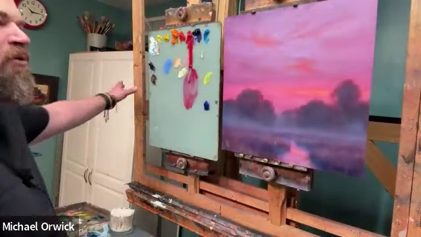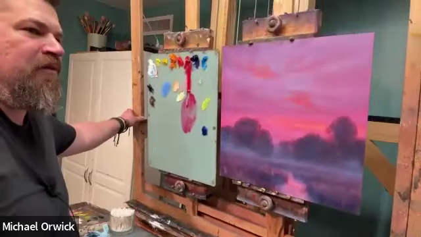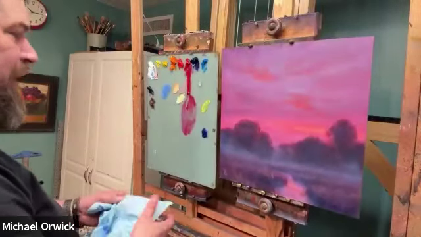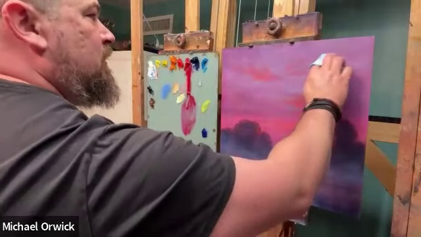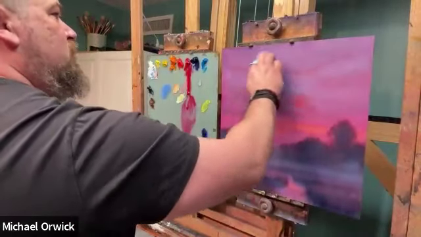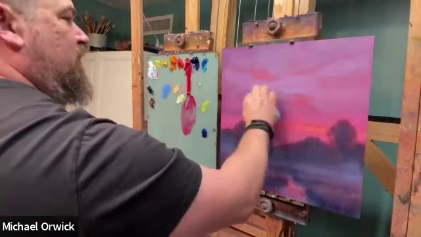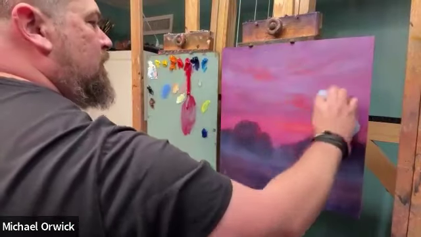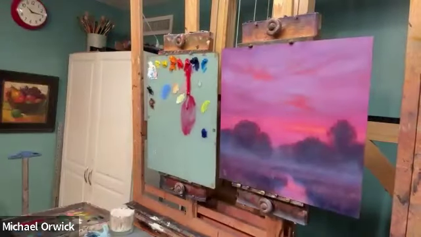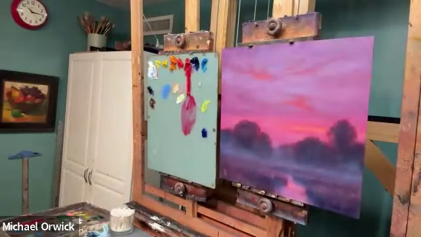I feel like people who don't know the power of glazing and the power of additive and subtractive painting are really missing out on a huge amount of the tools or the capabilities that oils allow us. See that? I just brought those blues out.